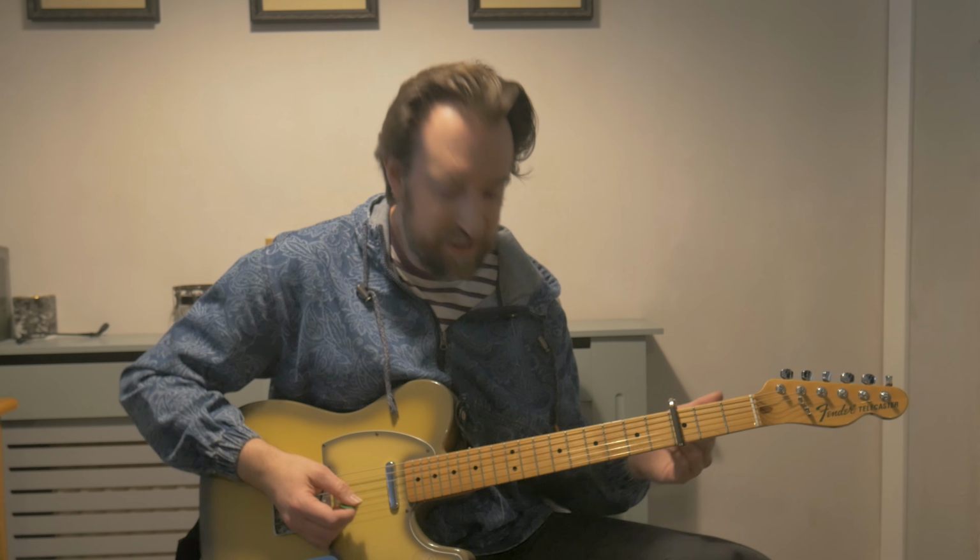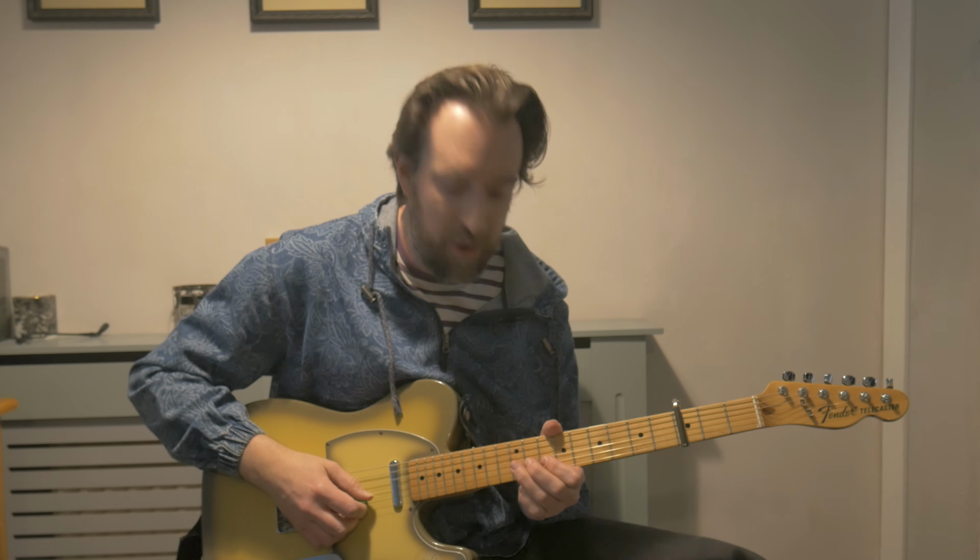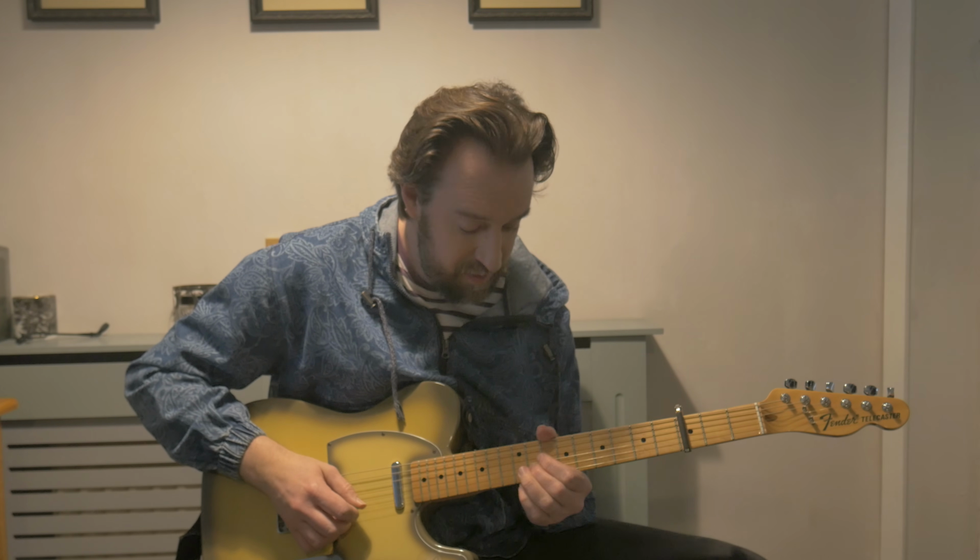And that is reflected, of course, in the famous lead guitar hook, which walks up chromatically with the chords.